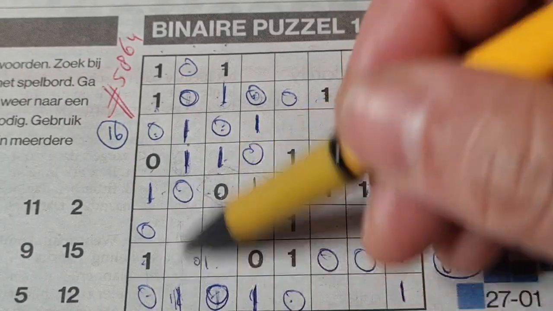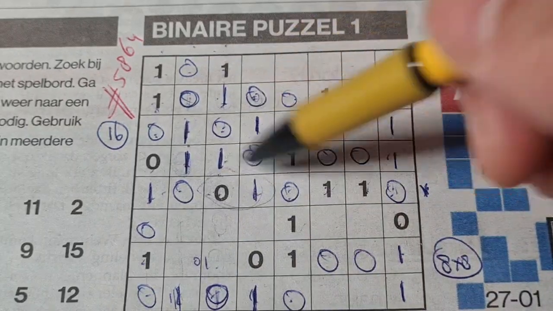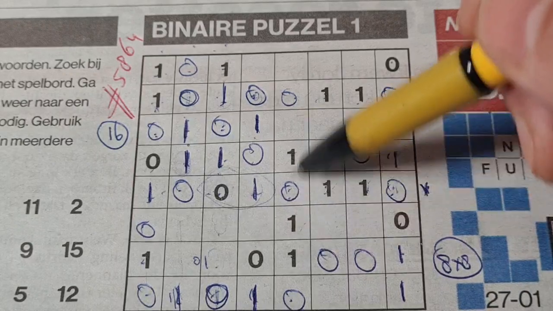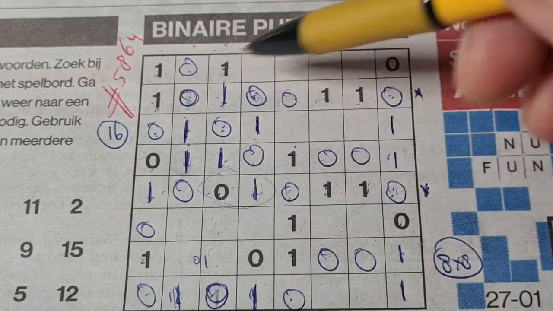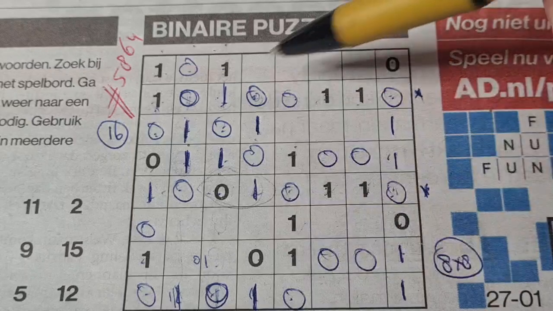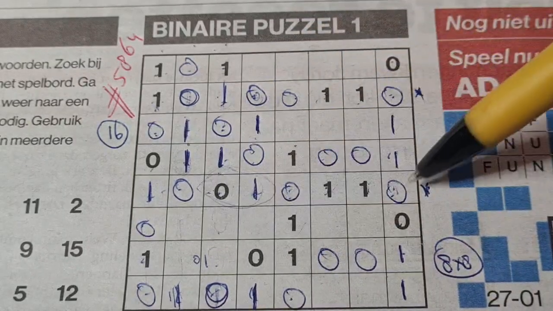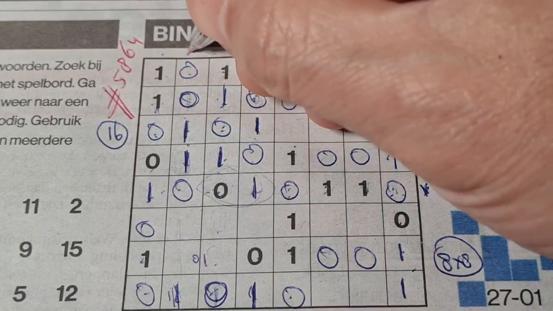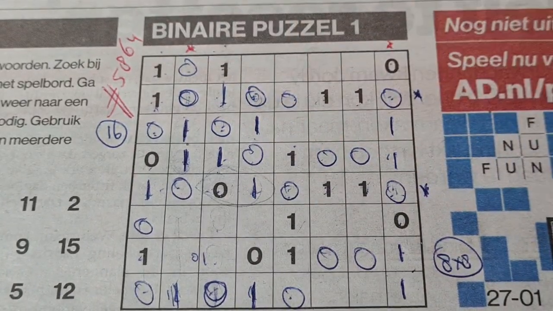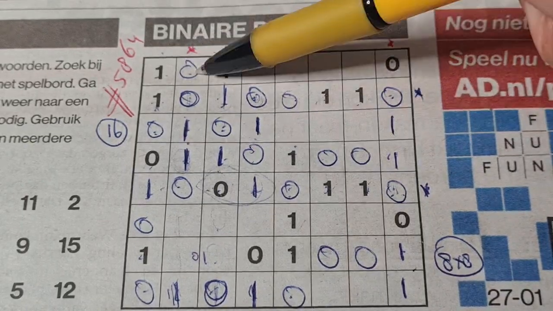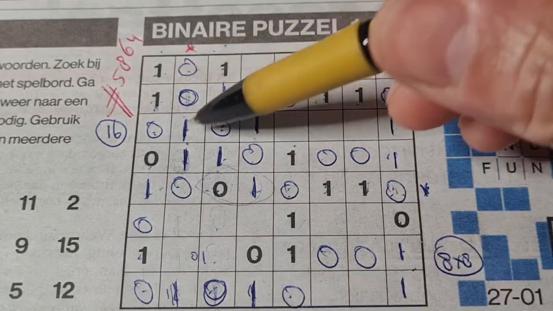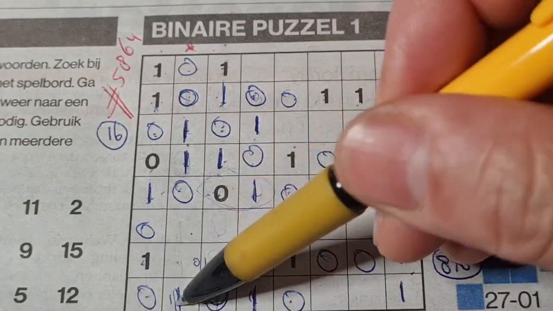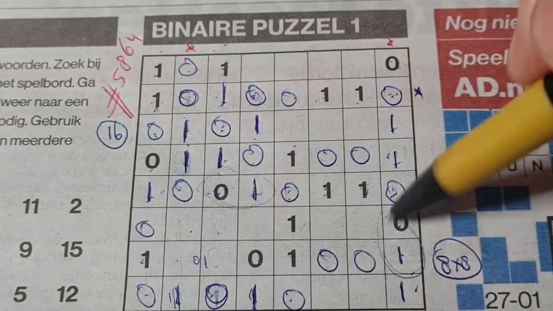Okay, 3 ones. Here we have also 3 ones. So need to compare these columns. Well, compare again this one and the last column. O, O, O, O, 1, O, O, empty box, 1. Need to switch those two digits.